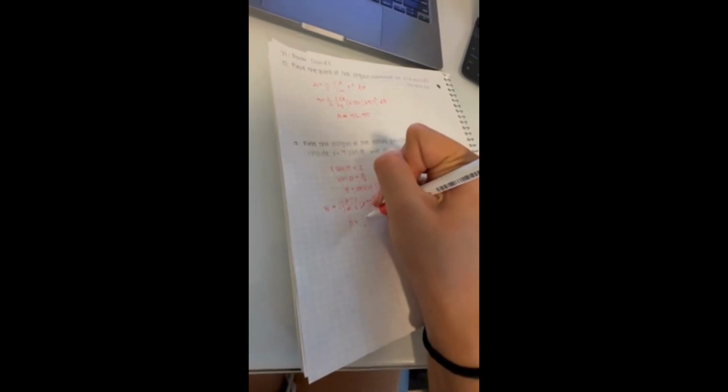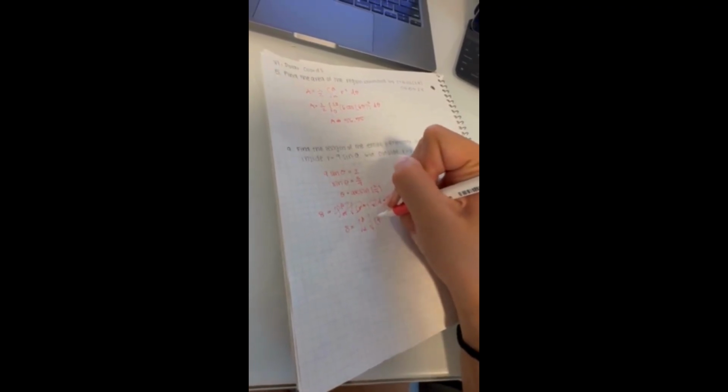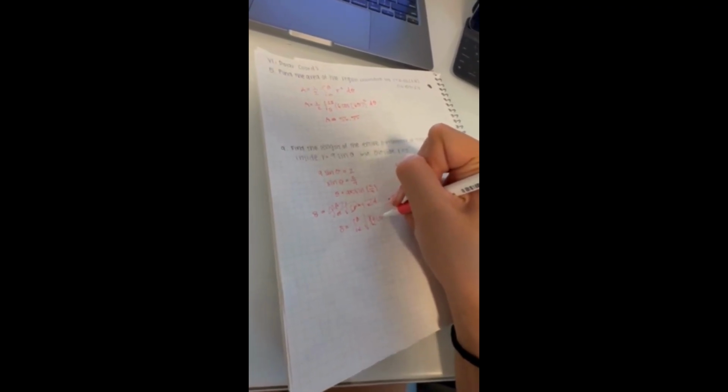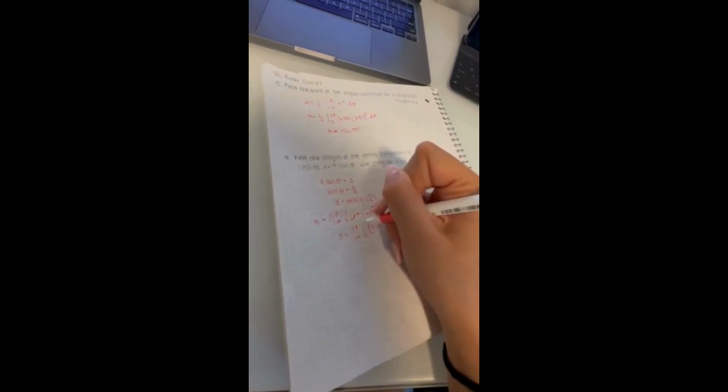And then what I'm going to do is use our perimeter formula, or the arc length formula, which is the integral from alpha to beta of the square root of f of theta squared plus the derivative squared, and that's all going to be in a square root, and that is our formula.